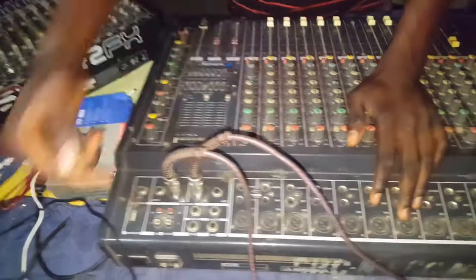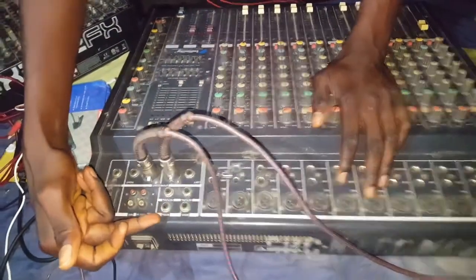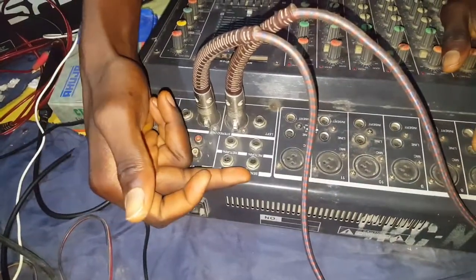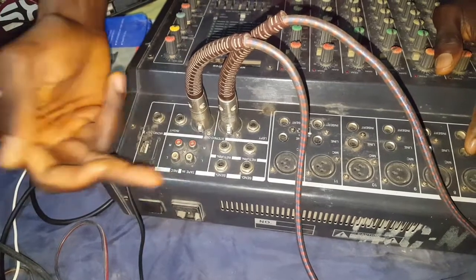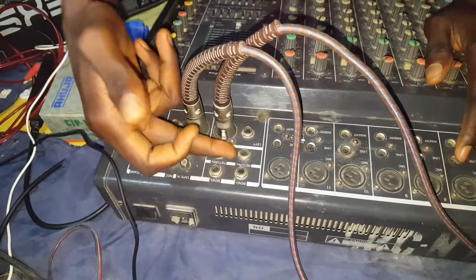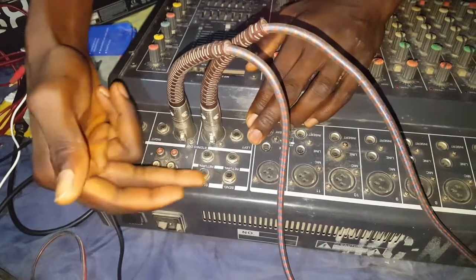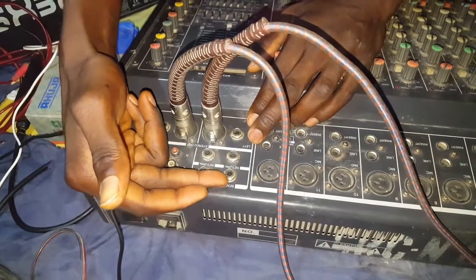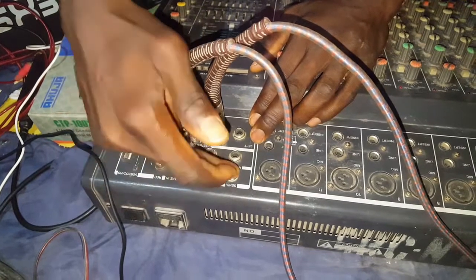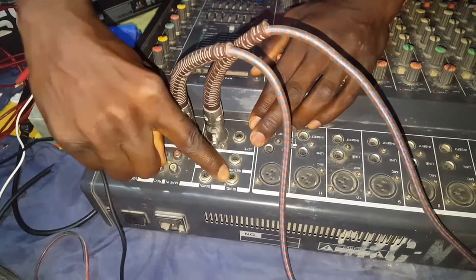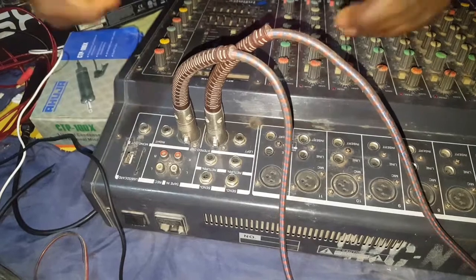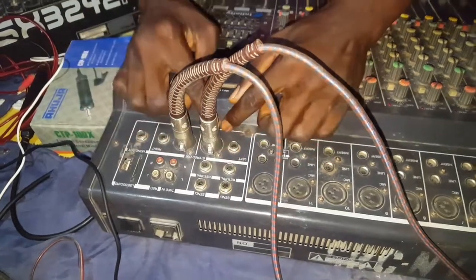If you look here, you have send one and send two. For some mixers you see auxiliary send, and you also see aux return, so you have returns here. What these two do is send, or auxiliary out, depending on the mixer, sending things outside, just like the main out which we explained earlier.